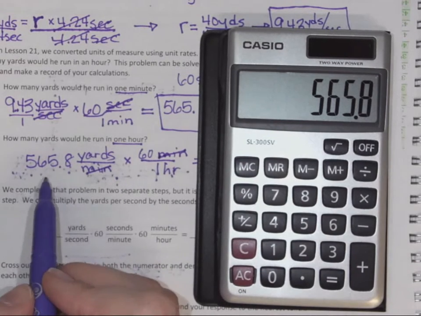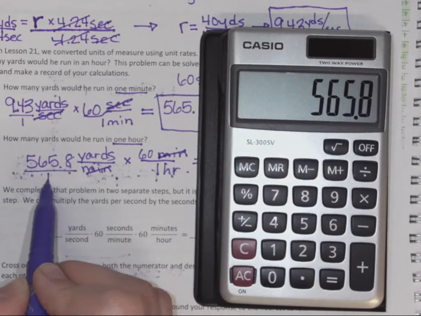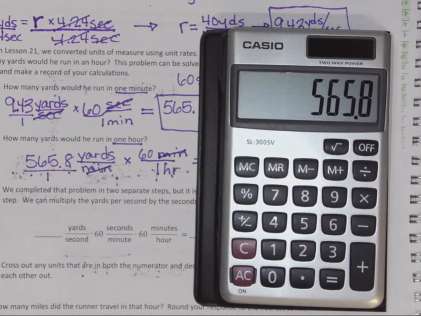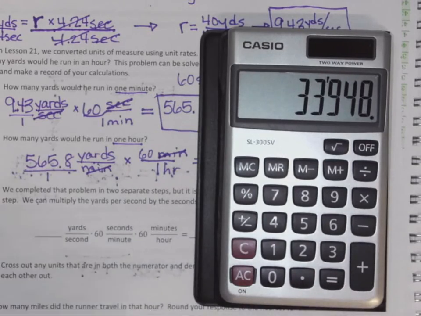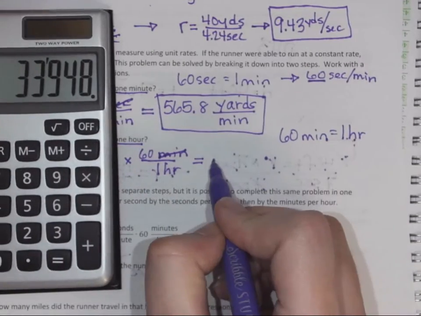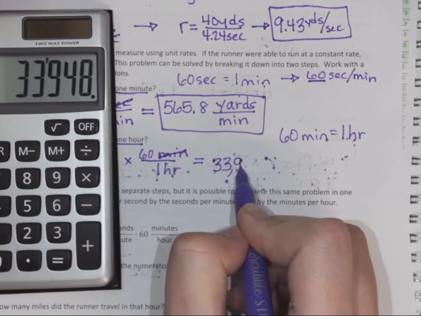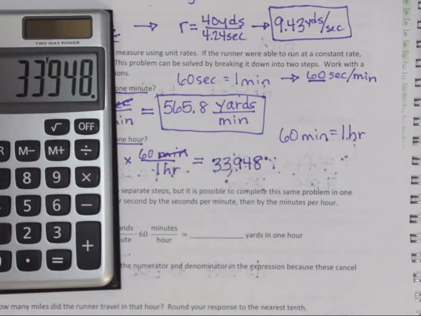Well, remember that a whole number you can just put over 1. So you treat whole numbers as a numerator. And when you multiply across, you multiply the numerator times the numerator. So, times 60. Good. And you get 33,948 what?